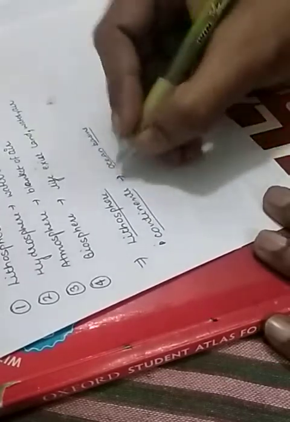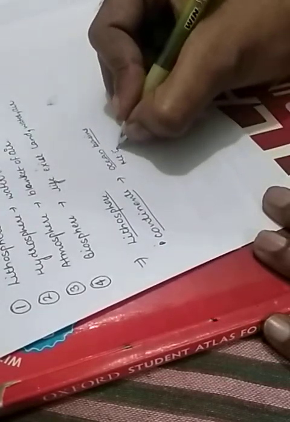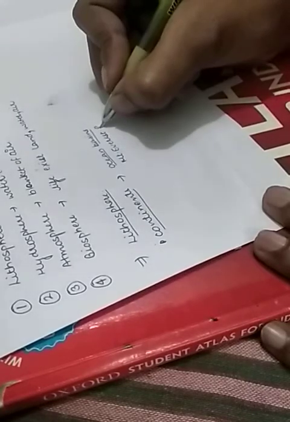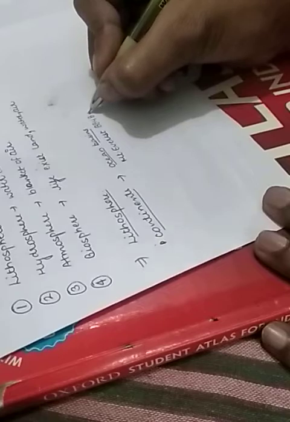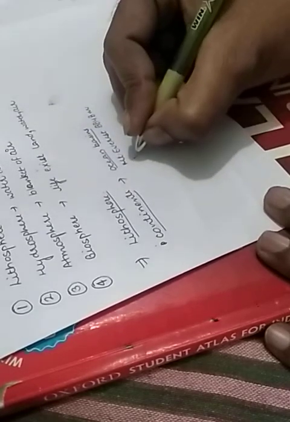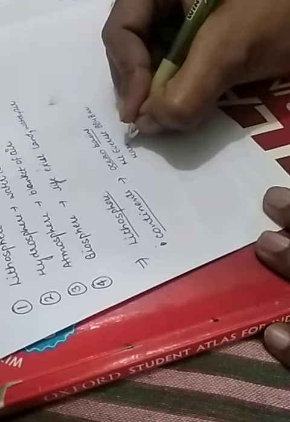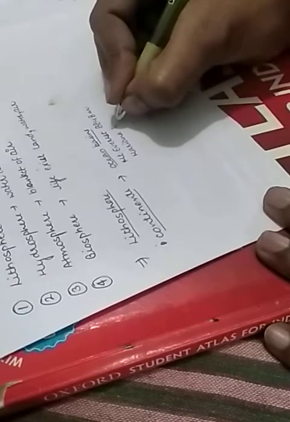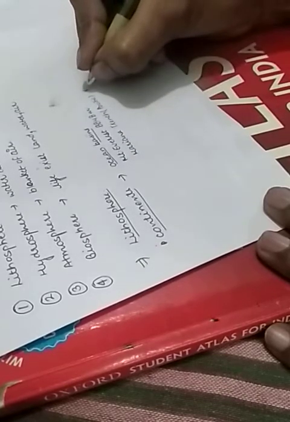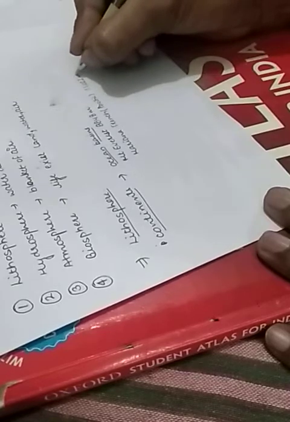The highest mountain peak is Mount Everest, which is in Nepal, with a height of 8848 meters above mean sea level. And the deepest point is Mariana Trench in Pacific. It is 11,022 meters.